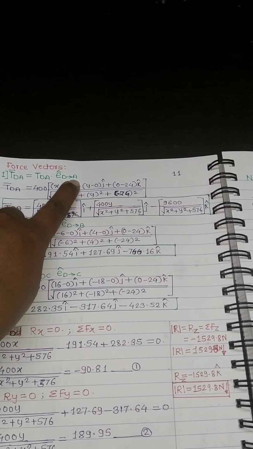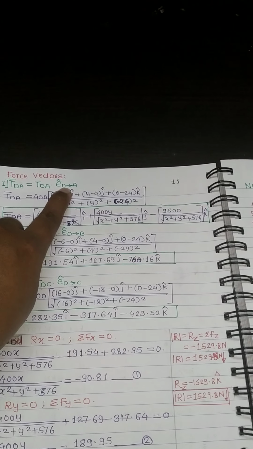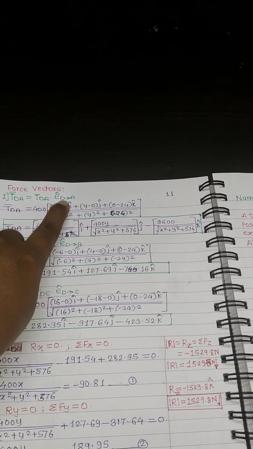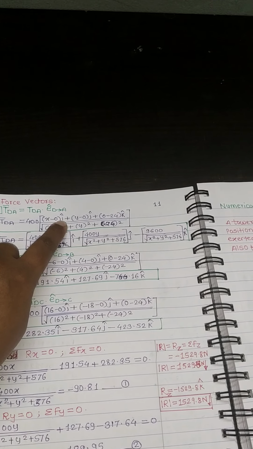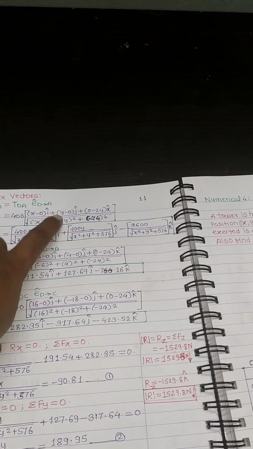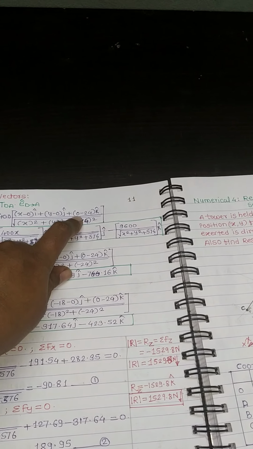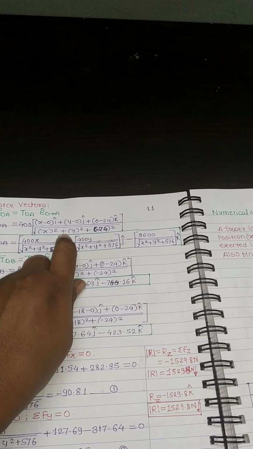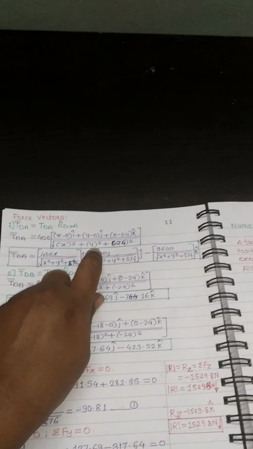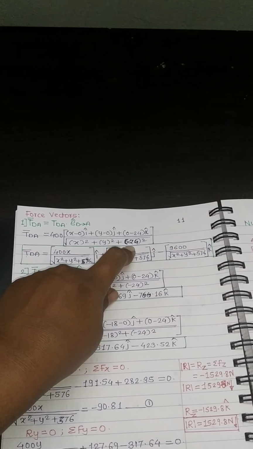The coordinates of A minus coordinates of D, I have defined in the equation as (x2 minus x1) i cap plus (y2 minus y1) j cap plus (z2 minus z1) k cap upon under root of (x2 minus x1) whole square plus (y2 minus y1) whole square plus (z2 minus z1) whole square.